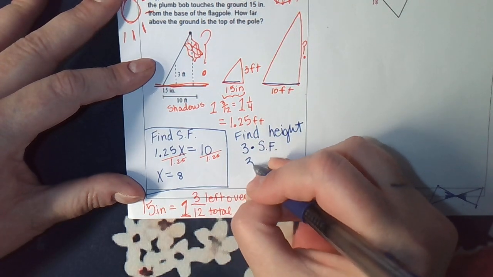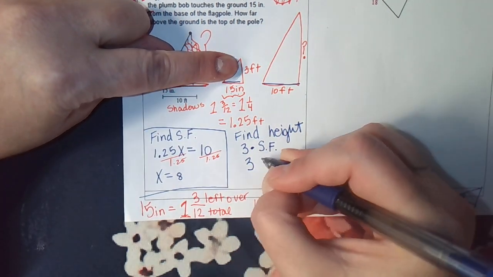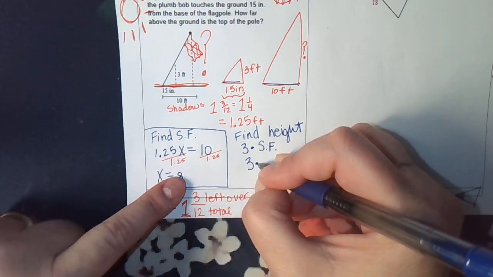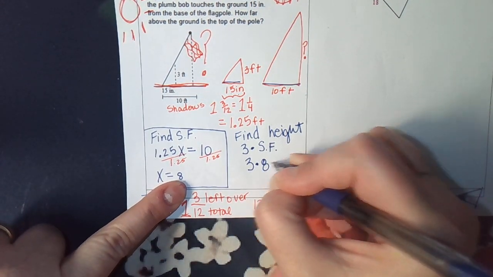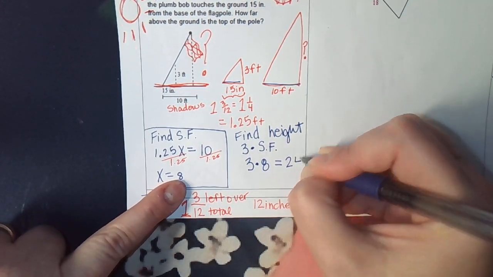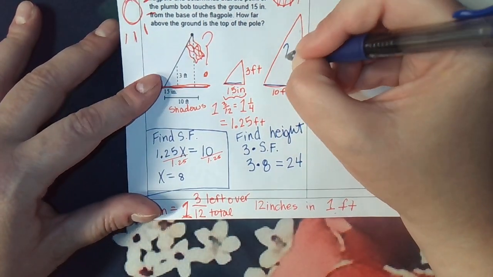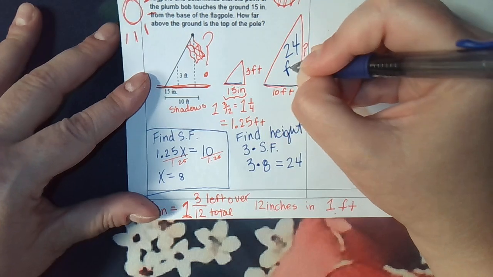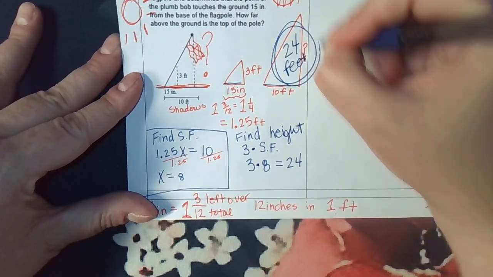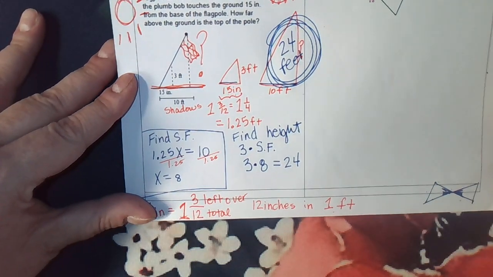So 3 of the old triangle times 8, which is our scale factor, gives us 24. So the height of this triangle is 24. What measurement are we using? Feet. Alright, let's keep going.